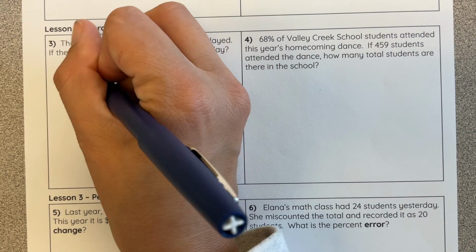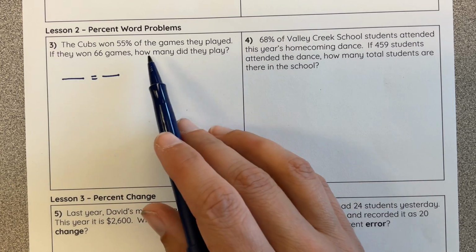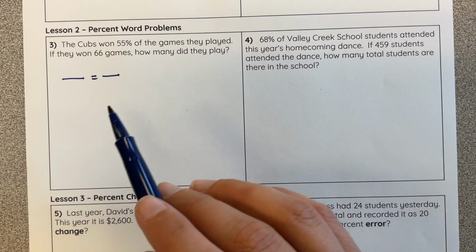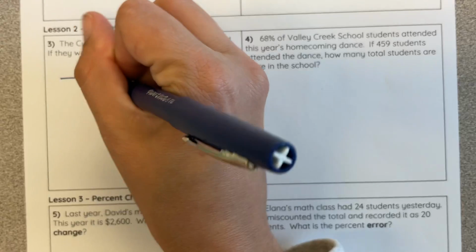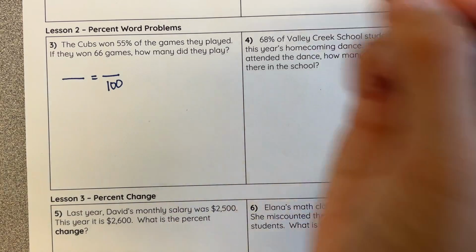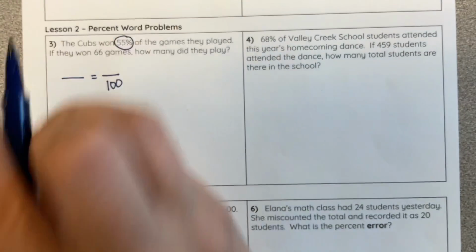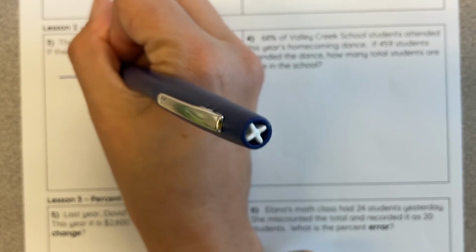I'm still going to kind of go through the same steps for the most part. So the Cubs won 55% of the games they played. If they won 66 games, how many games did they play? First thing we're doing, filling out the 100. Next thing I'm doing, I'm looking for the percent. It says 55%. So that is my percent that goes right here.